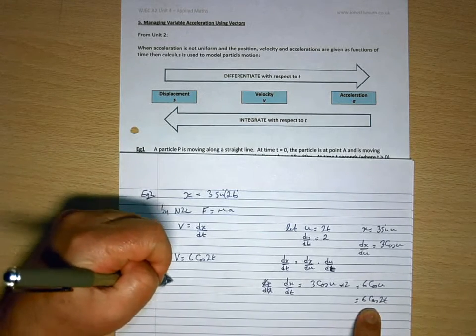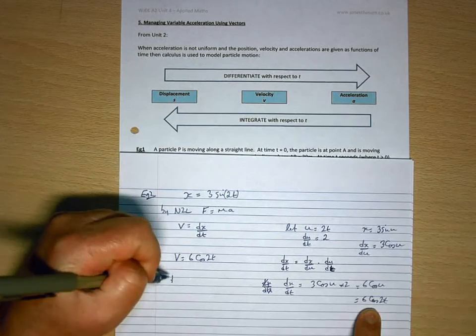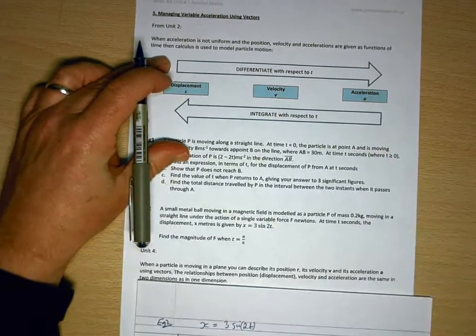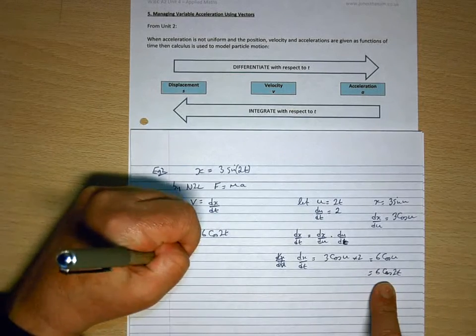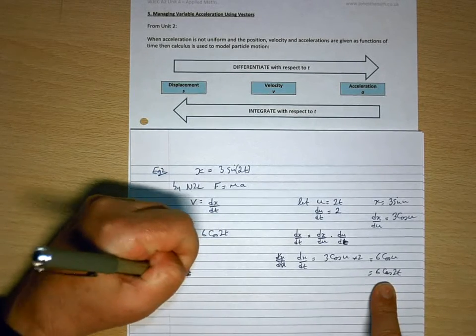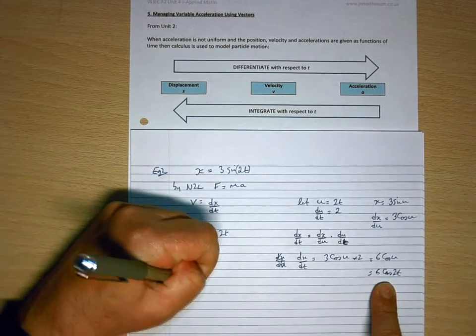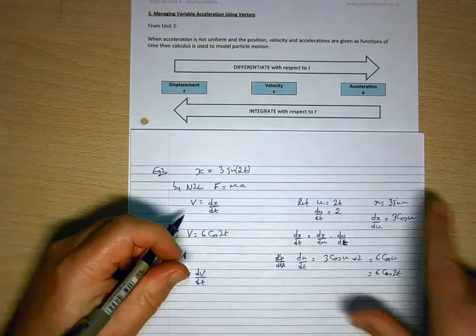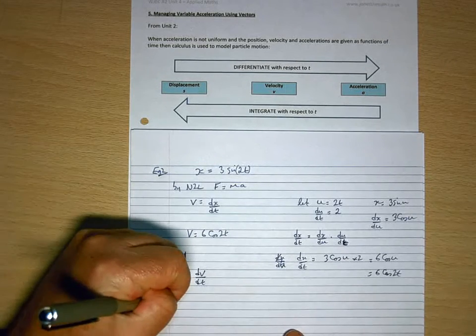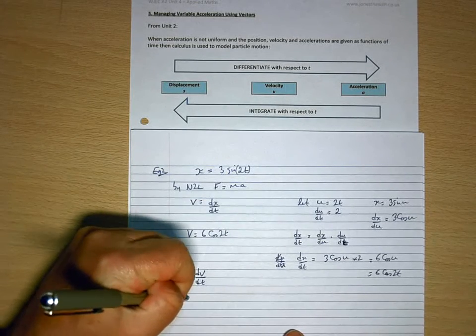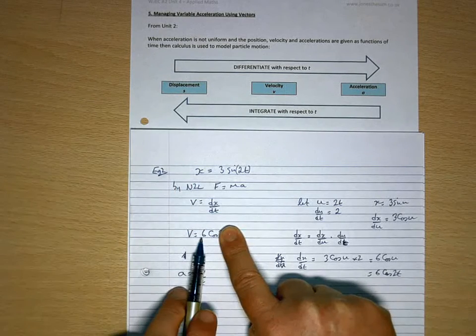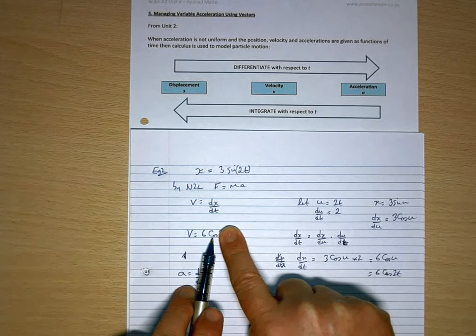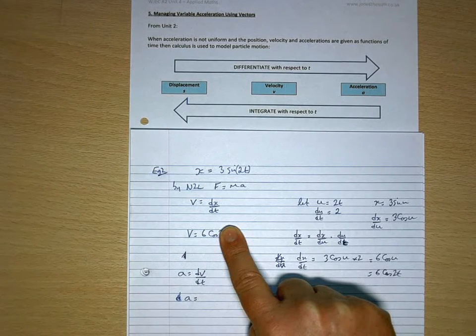So then we have to go one more time to get the acceleration, which is what we were looking for, to put into Newton's second law. So the acceleration is dv dt. So we won't go through all that rigmarole again. So a is going to be, cover up the embedded, so it's going to be 6 times the differential of cos, differential cos is minus sine.